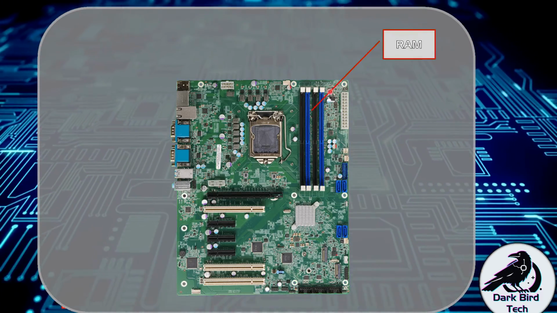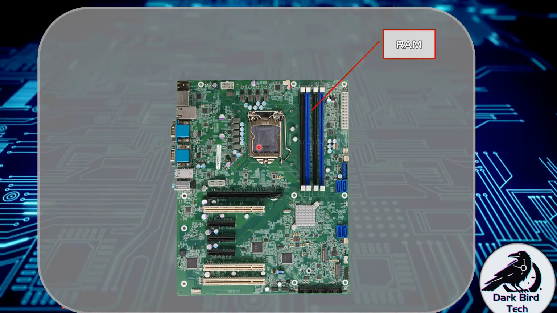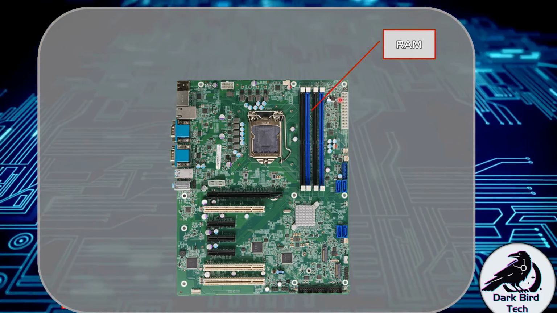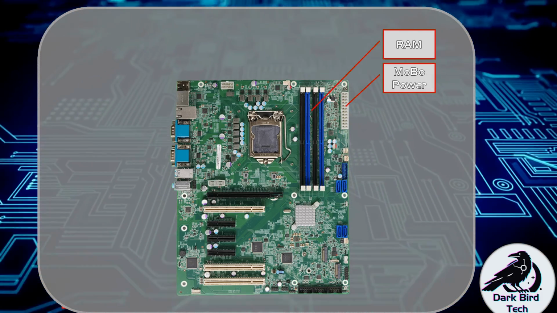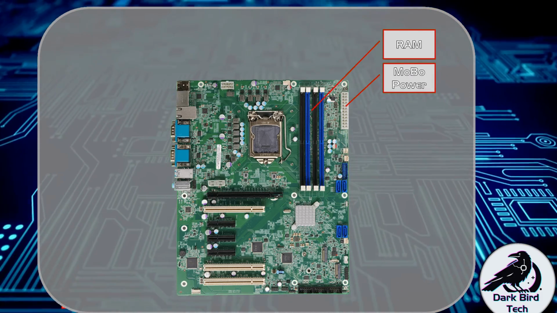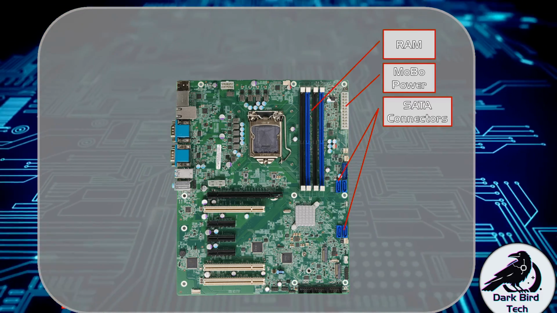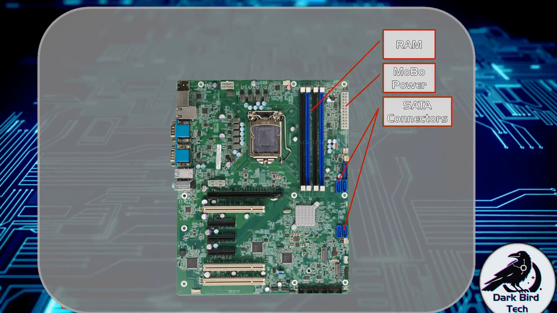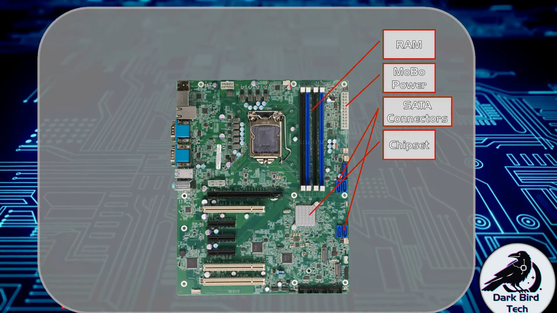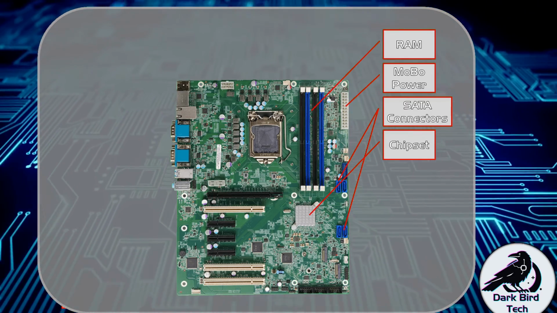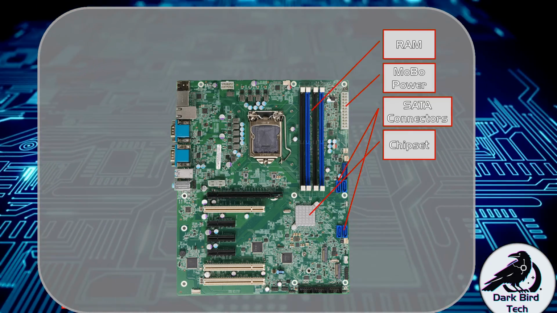First up, your RAM slots are always these long vertical slots near the CPU. Your motherboard power connector is always over there. You'll usually find some SATA connectors along the right side, often right bottom corner. The chipset, like I said, is always under that heatsink on the motherboard, so it's over there. Quite a small heatsink actually.